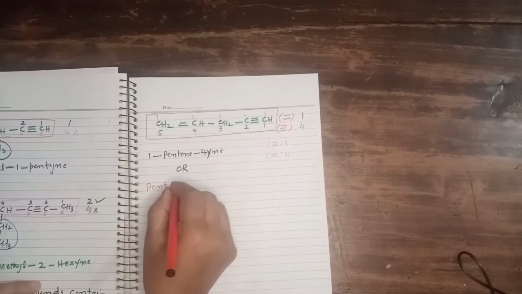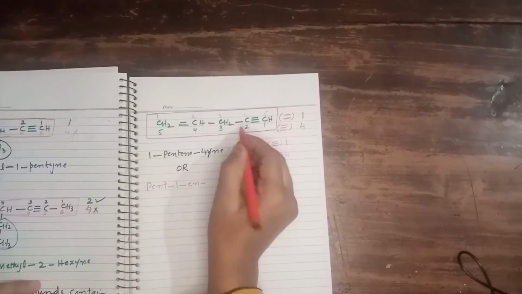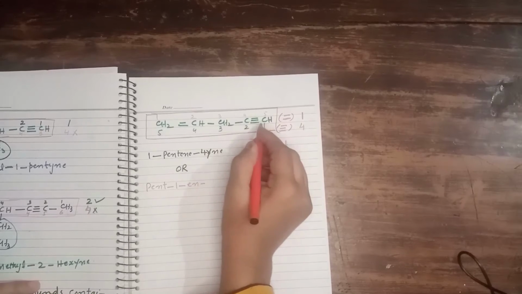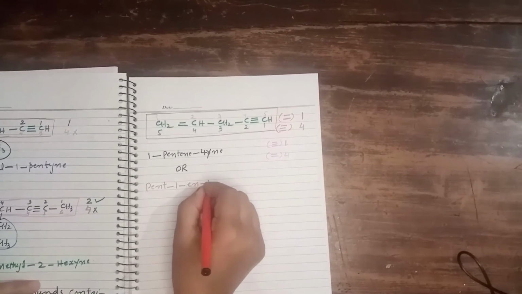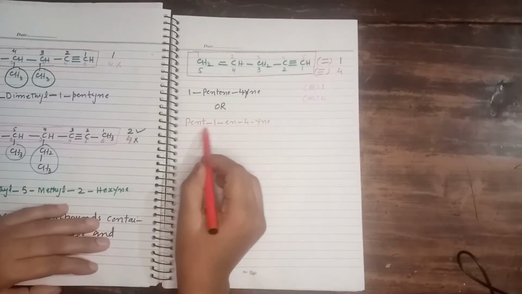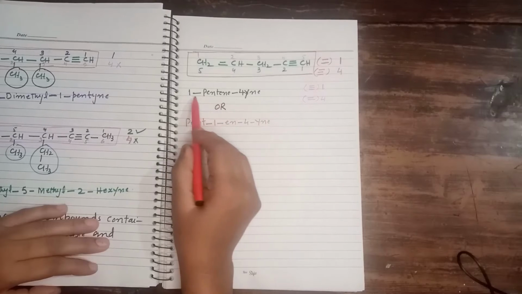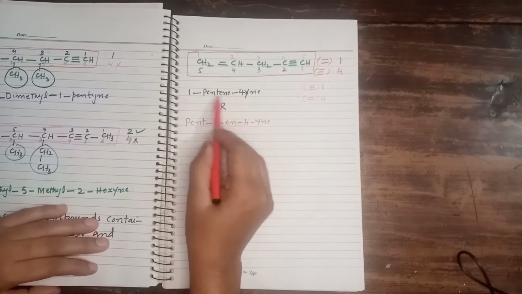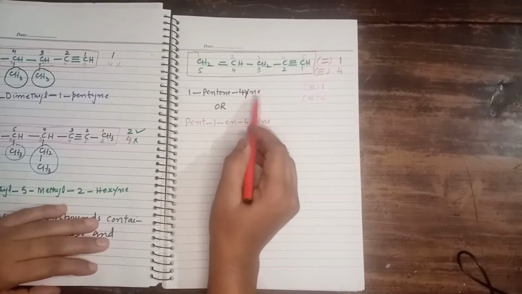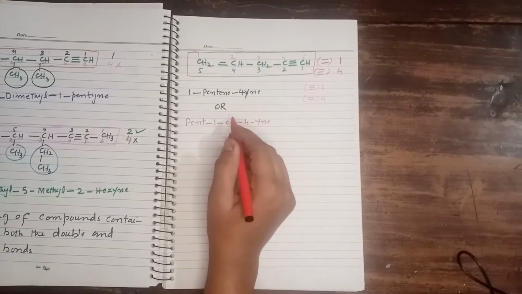Yes, carbon 1. So you can write pent-1-en, and carbon number 4 forms the triple bond with carbon number 5, so we will write 4-yne. This is the second way. Pent-1-en-4-yne. You can write this name, or you can write 1-penten-4-yne, right students? I hope this is clear to you.